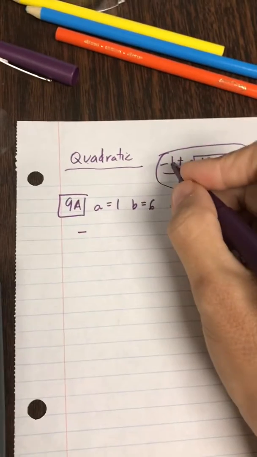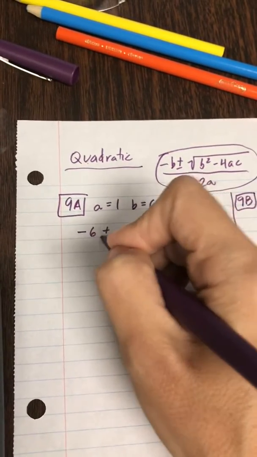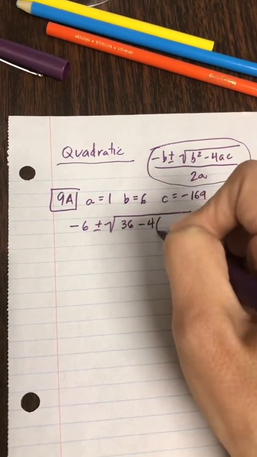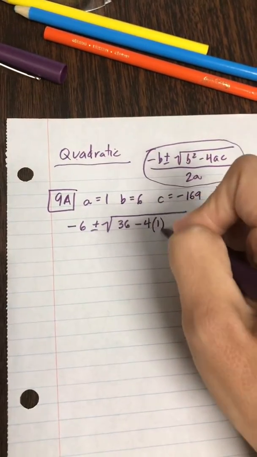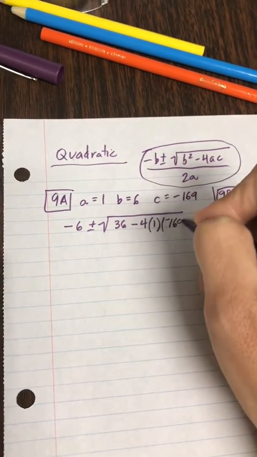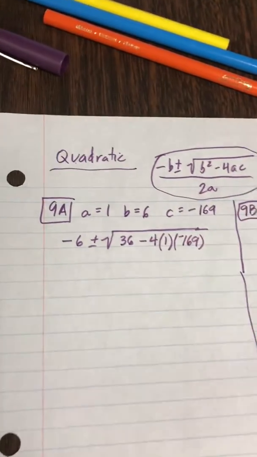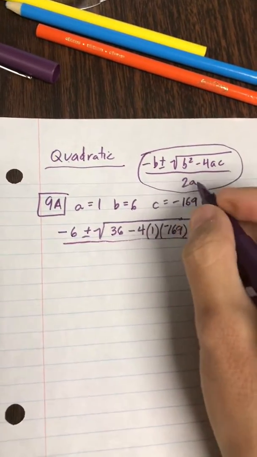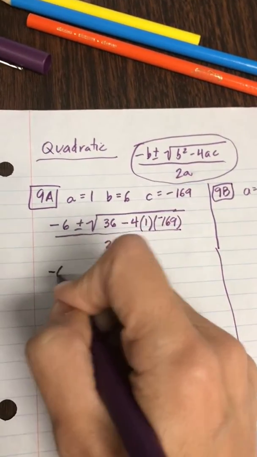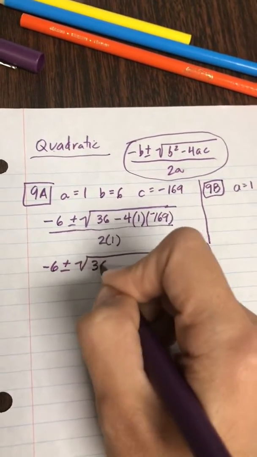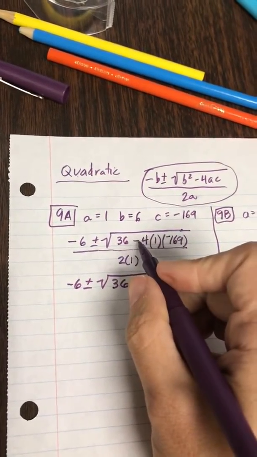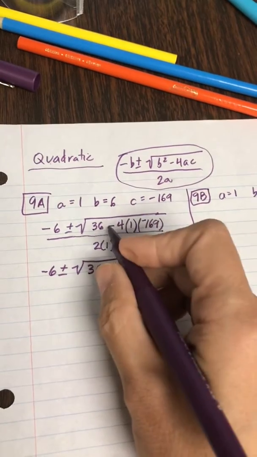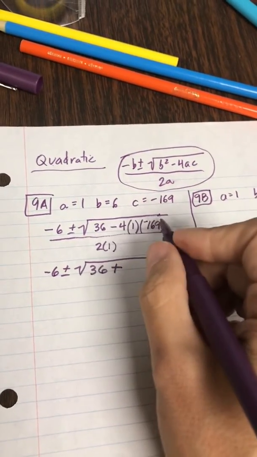so we have negative b, so that would be negative 6 plus or minus b squared, so that would be 36, 6 times 6, minus 4 times a is 1, and c is a negative 169. Now I would suggest putting the negative way high in the air because it's not subtracting, we're multiplying by negatives. And then we have it all over 2 times a, so 2 times 1. Now recopying the problem, we still have 36, but a lot of times this happens where I have minus 4, or I'm subtracting 4 times a negative. And that means when you subtract a negative, you add. Okay, so then you have 4 times 1 times 169.